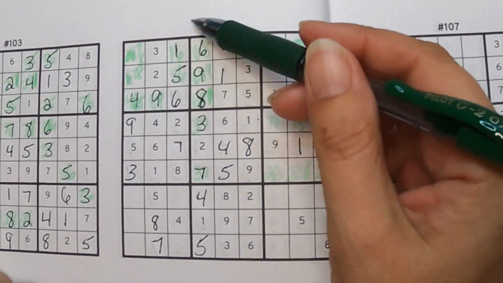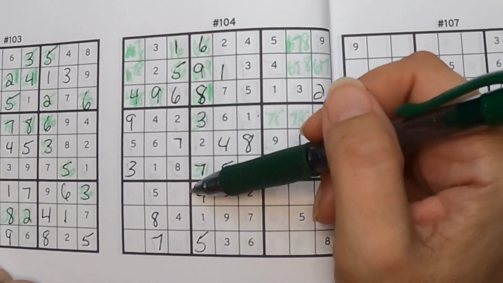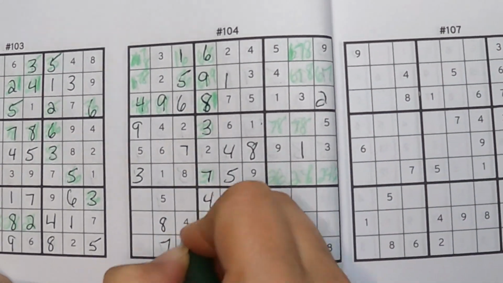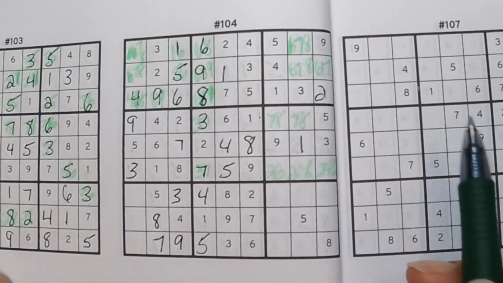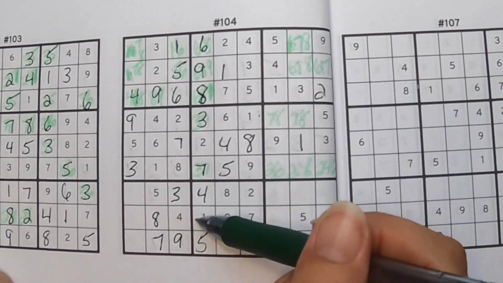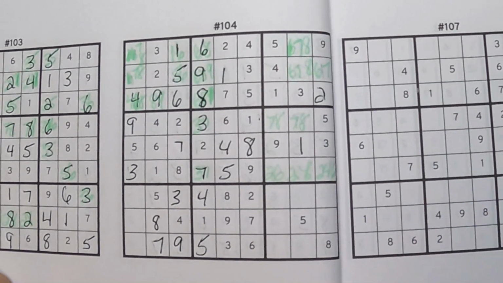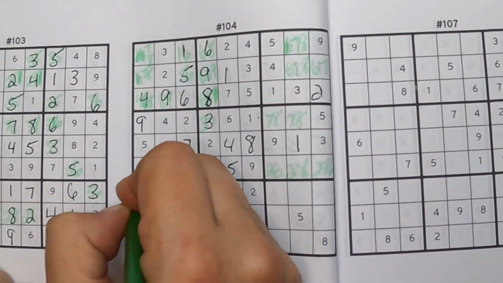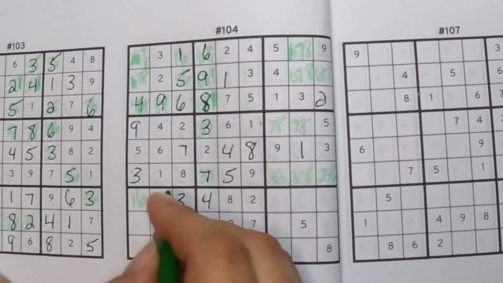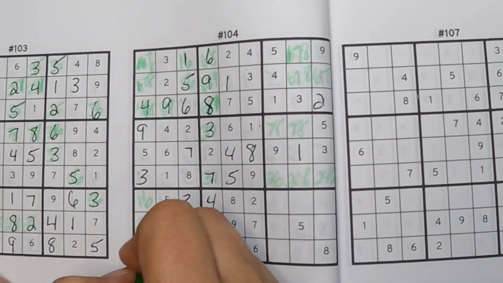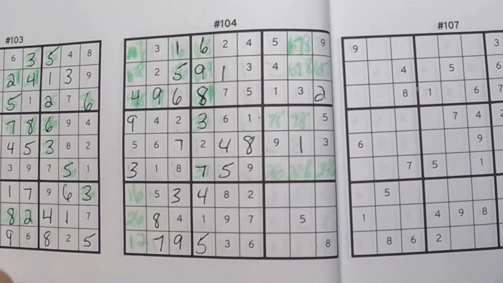If we look at this column, we're missing 3 and 9. We've got a 3 here, so 9, 3. For this box now, we're missing 1, 2, and 6. We've got a 2 here, so 1, 6. 1 here, so 2, 6. 6 here, so 1, 2.